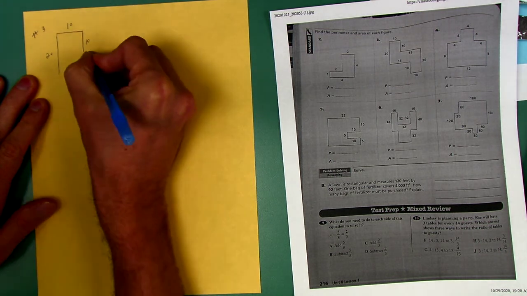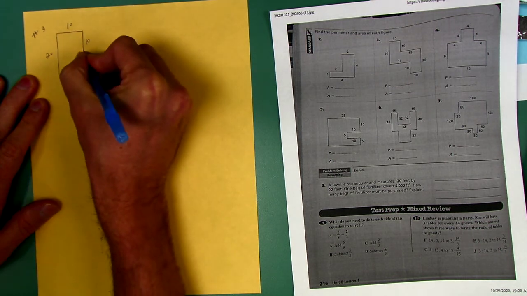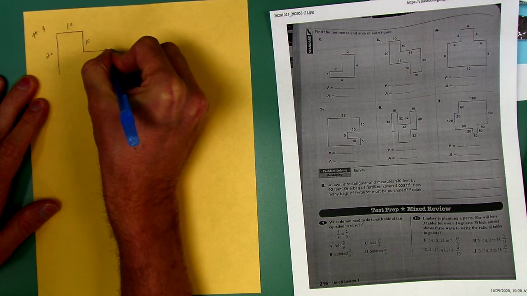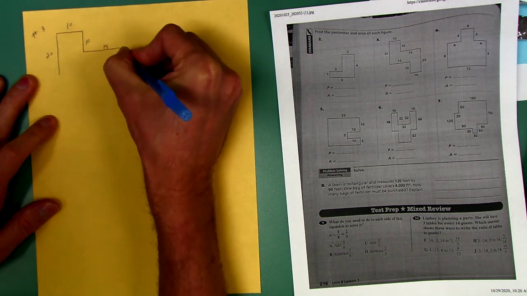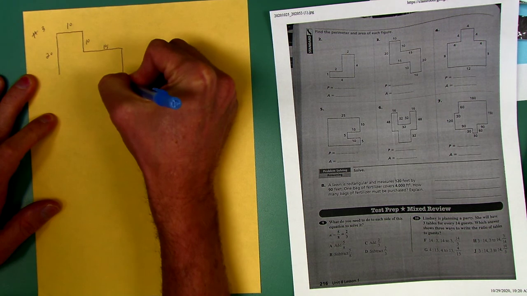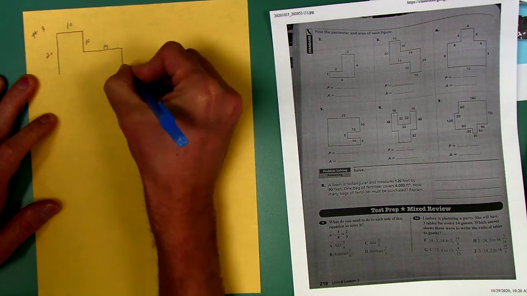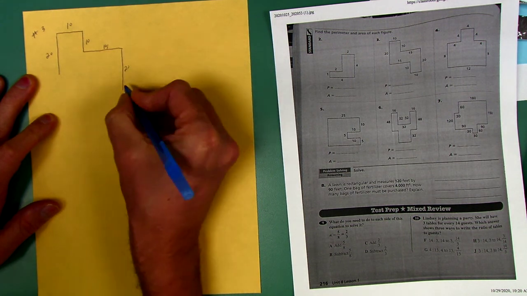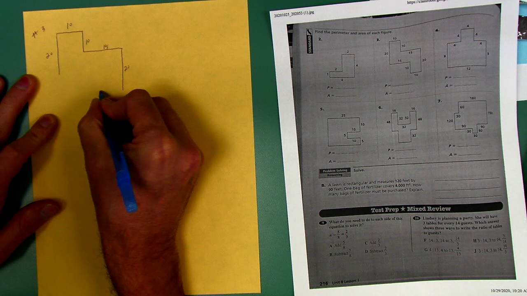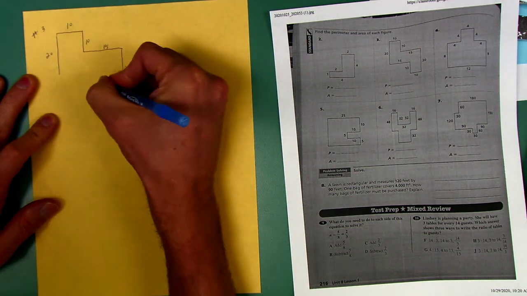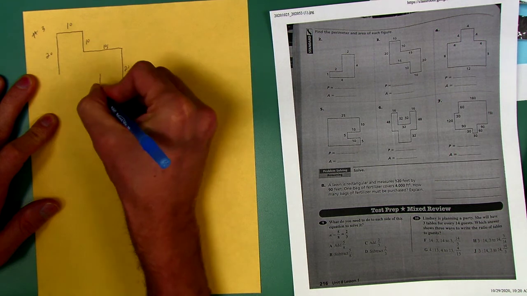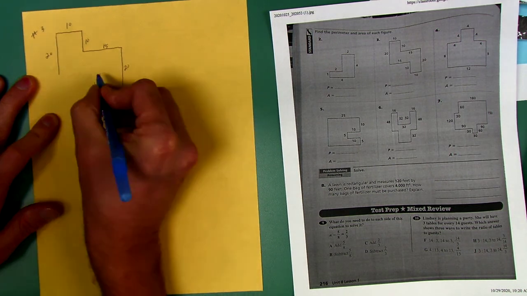I'm trying to draw it to scale as much as I can. 15 here, another 20, another 10, and another 10, and another 15.